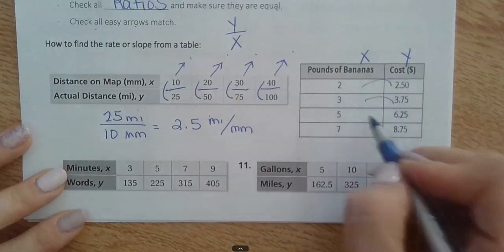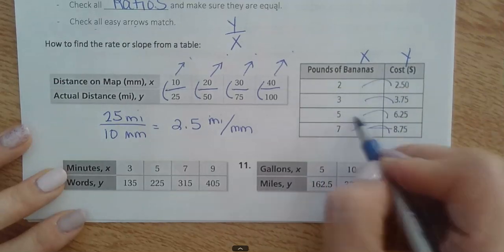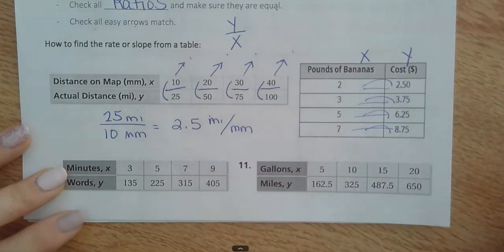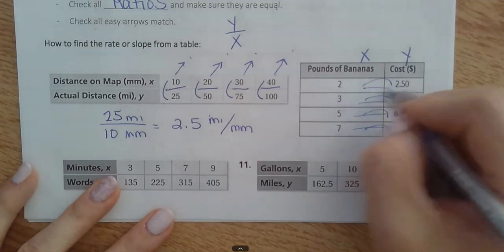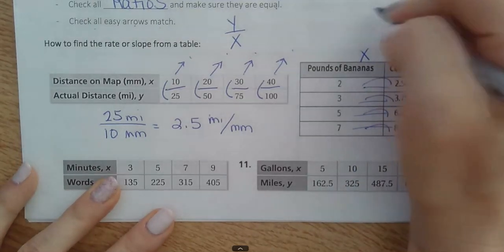If these all come out to be the same arrow or the same ratio when I divide them, then my answer is yes. And to get the rate, I would do y over x. So I think here I get yes, checking all of these, it is proportional.